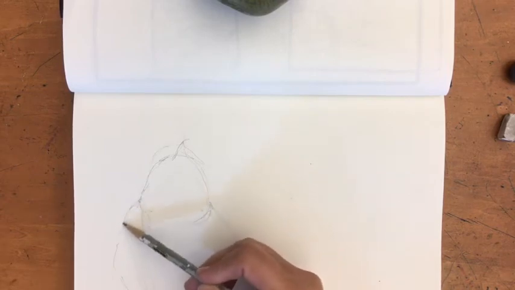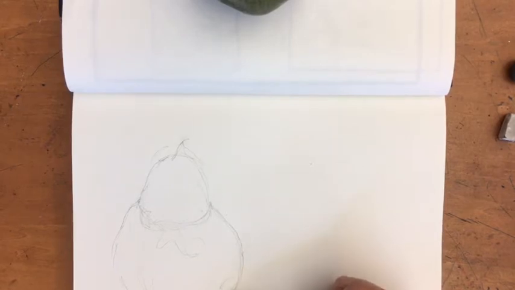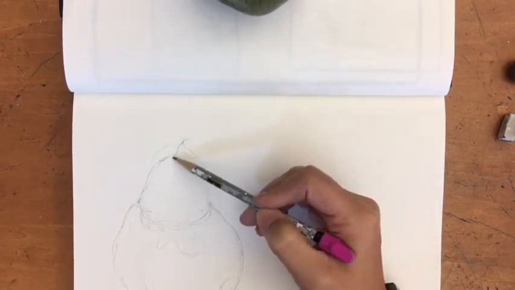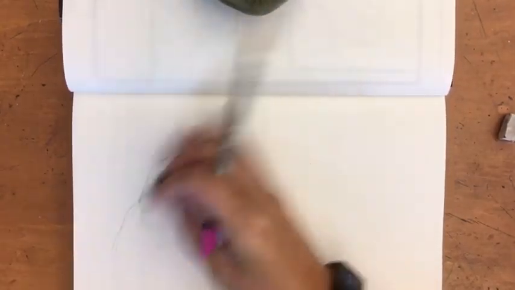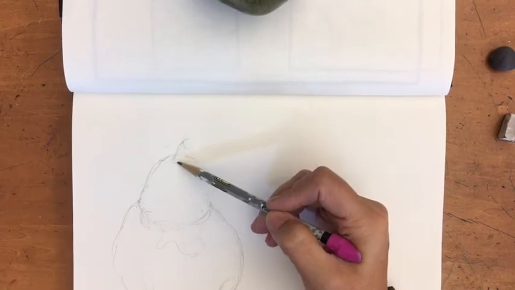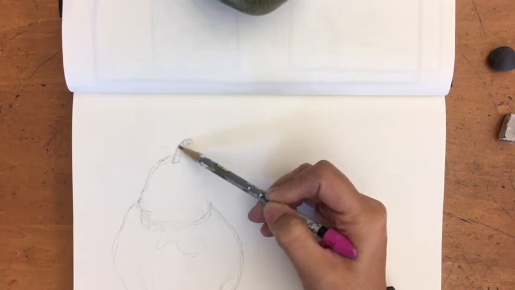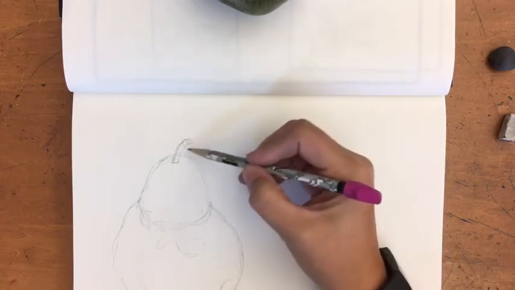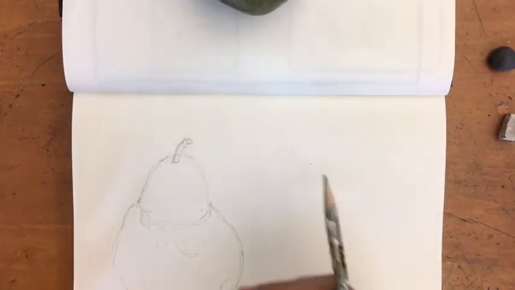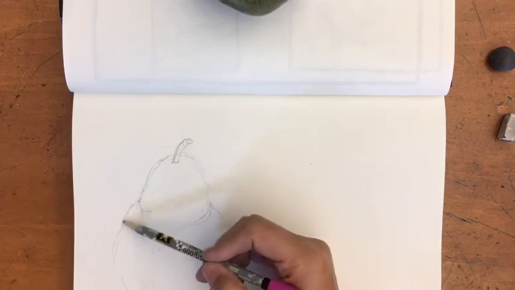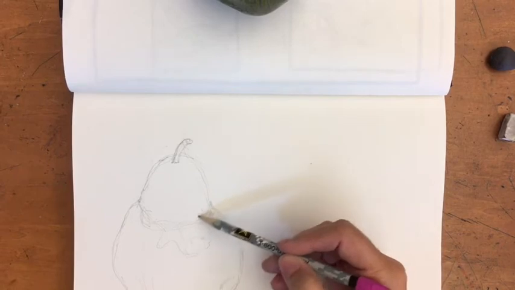It does have a little lopsidedness to it. Working with bigger forms first, and then once I have that established, getting into the smaller detailed parts like the stem would be a detail. So I wouldn't start with the stem because to me that's kind of like a minor detail. I'm starting with the bigger shapes that define the pear and getting that established first, and then going back and adding some details.